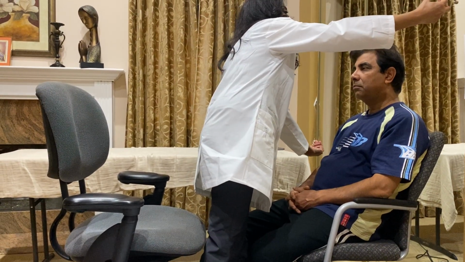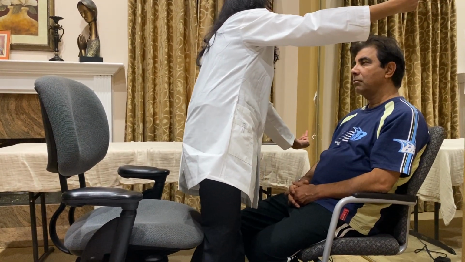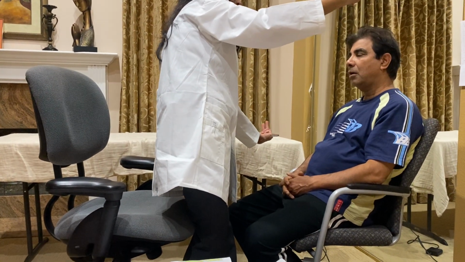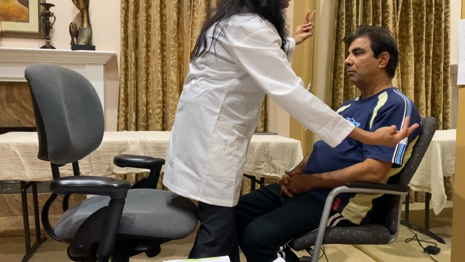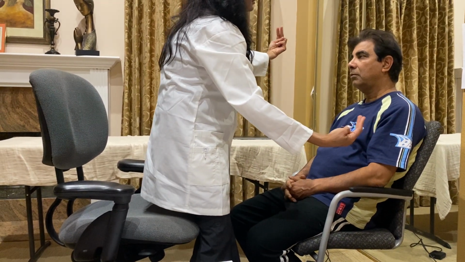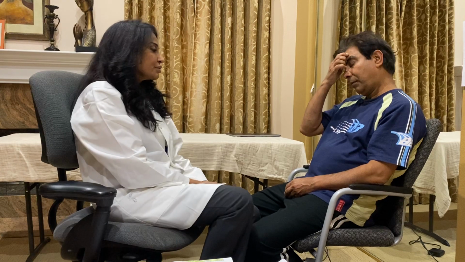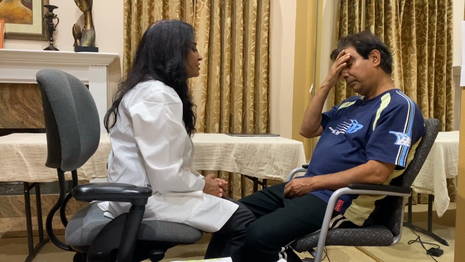I'm going to bring my fingers out. You tell me when you're able to see. I can see. Okay, very good. So the patient does have good peripheral vision, which is a very positive sign.